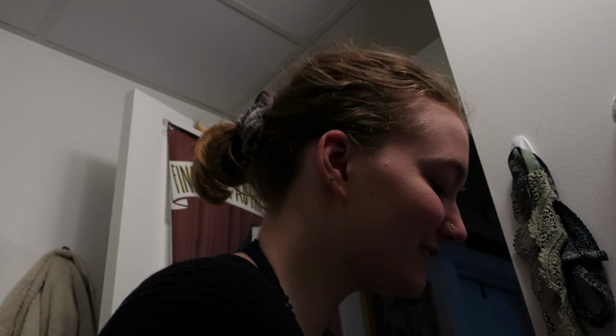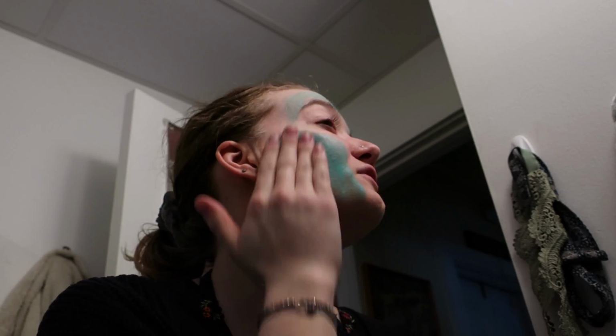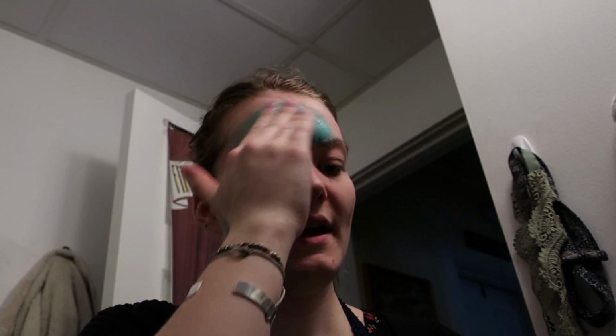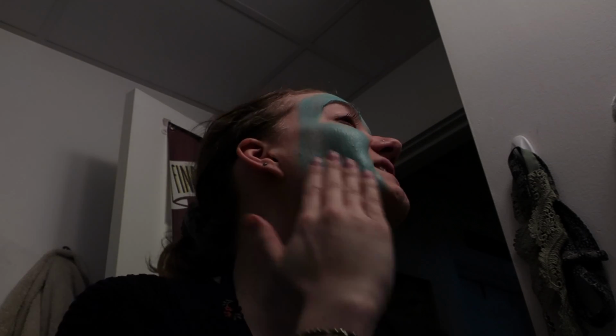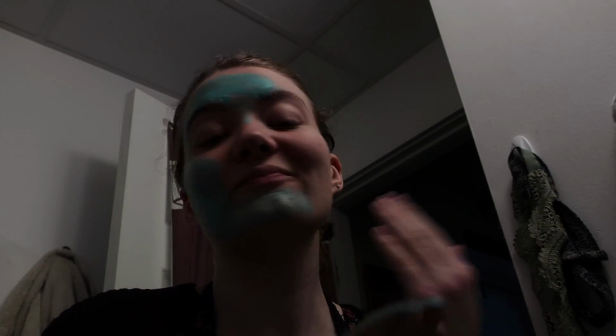So I've been feeling down a little bit today, feeling a little bit anxious. So I'm just doing this anti-stress mask. Also, my face has been taking a beating from this makeup. I haven't worn makeup in so long, and especially with stage makeup, which is just naturally a little bit heavier than normal makeup. It's been a rough time on my skin.